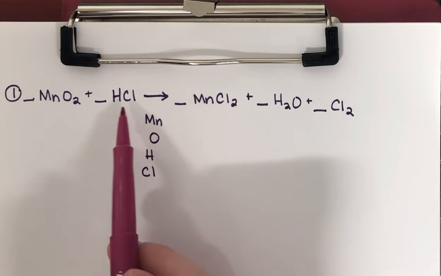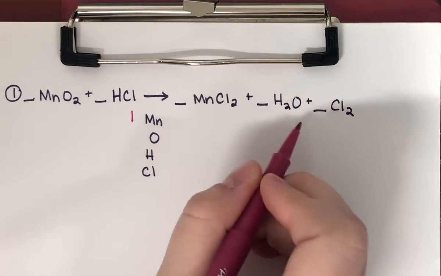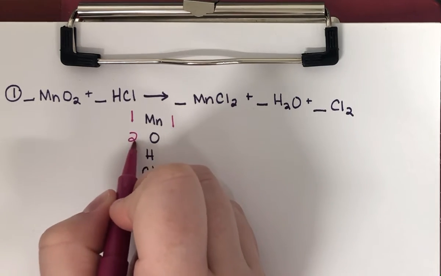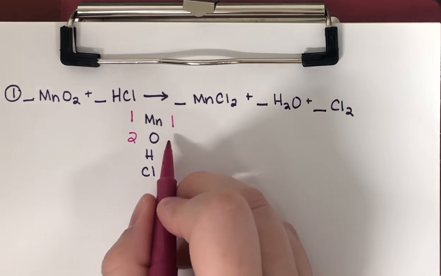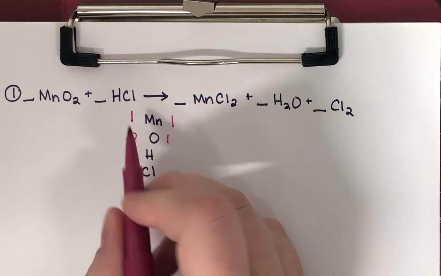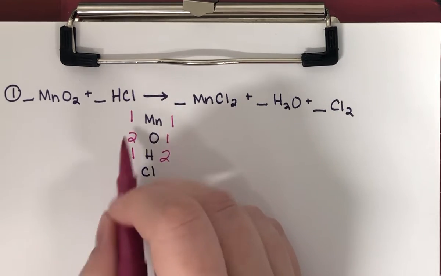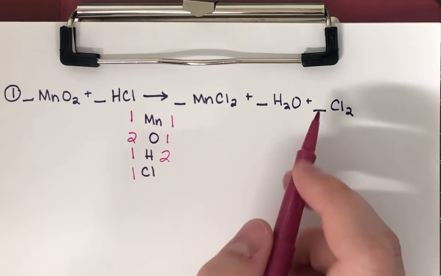So for manganese, I have 1 on this side, 1 on this side. For oxygen, I have 2 on this side, and I have 1 on this side. For hydrogen, I have 1, and on this side I have 2. For chlorine, I have 1, and over here I have 4.